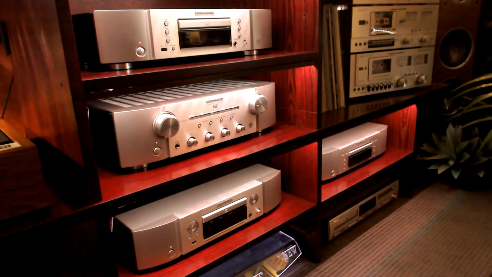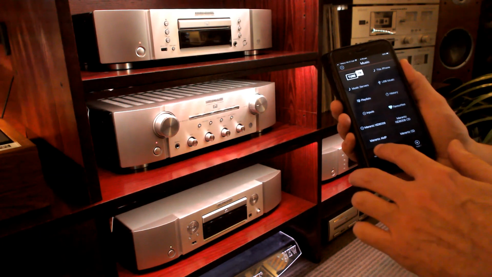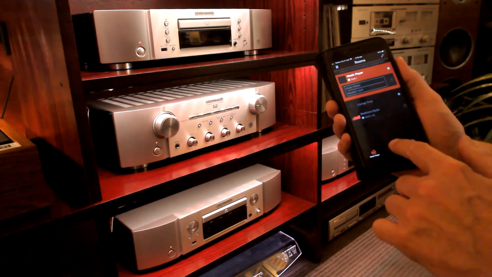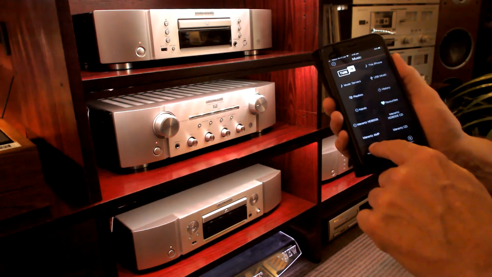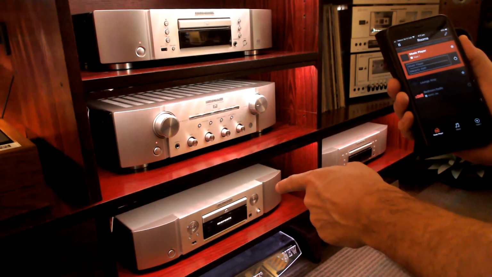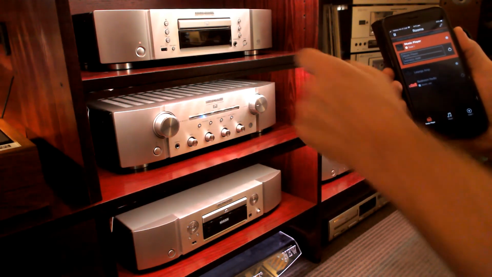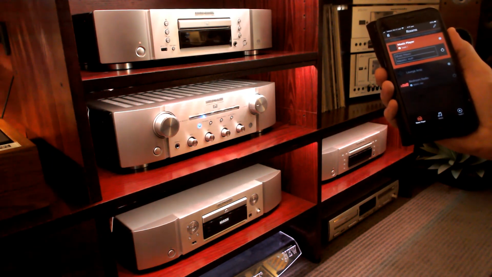I'd like to now actually show a video of this all working for you on the system. Okay, here's the system with the HEOS app. Music player is selected, music, there's my 4 tiles. I can go back here and just turn the power on. This will turn on the ND8006 and the amplifier. CD's already loaded, it might start playing.